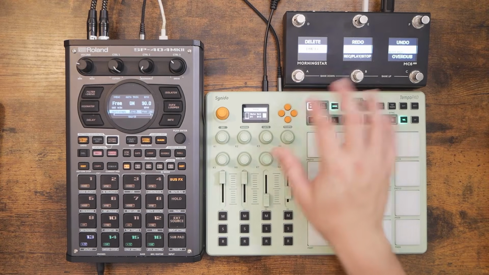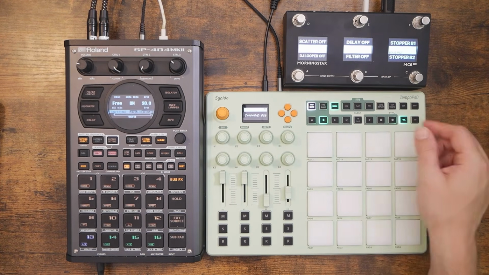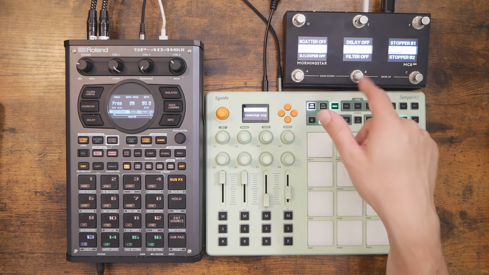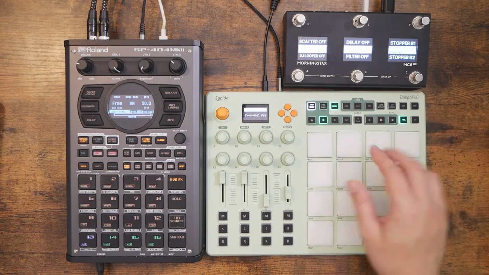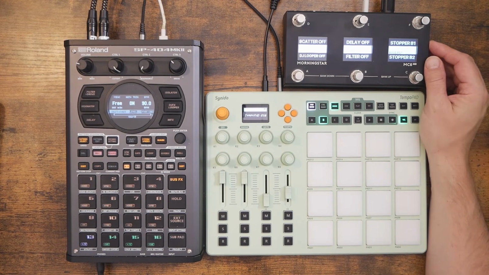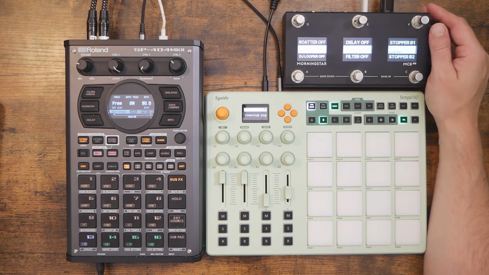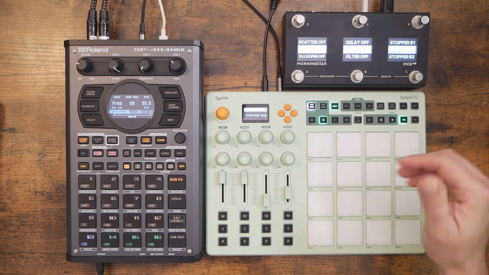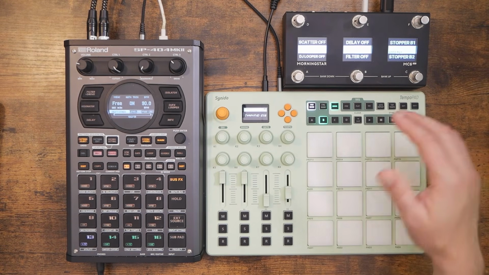So that's pretty cool. Then we page right over to the effects. I can also change through the pages of these with an external MIDI controller. I could do that with these buttons here on the Cynito. There's a lot of potential here, and I can't wait to keep working with this pairing and find out more of what is indeed possible.